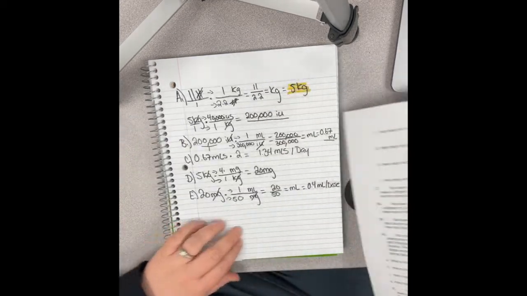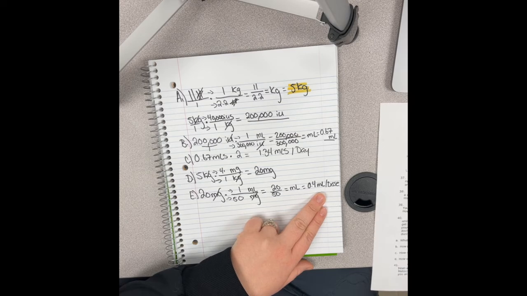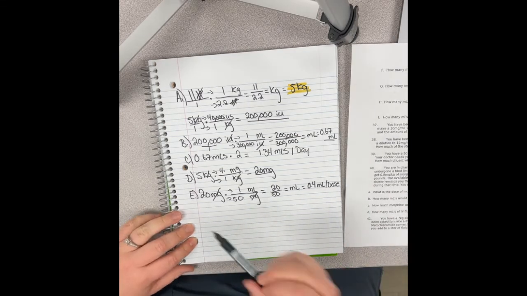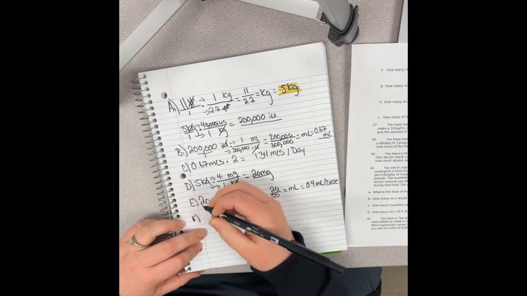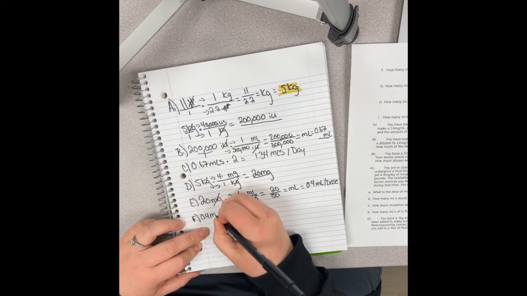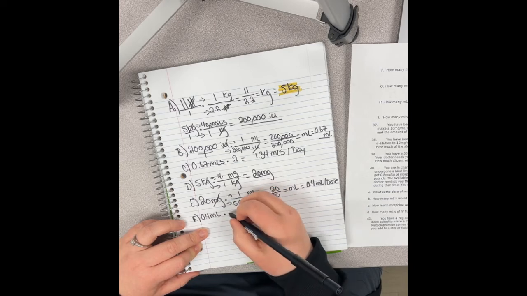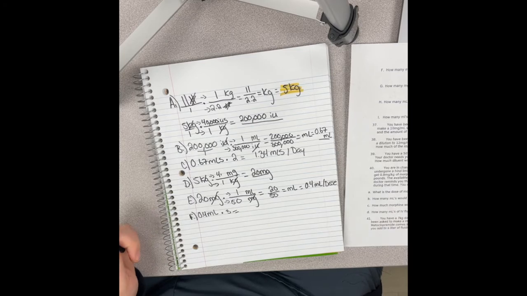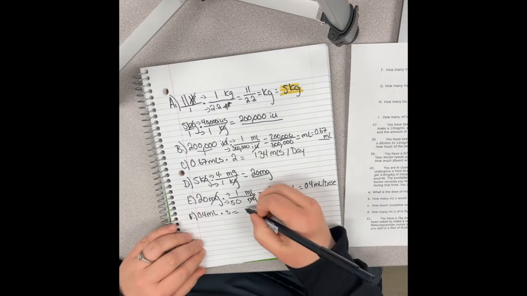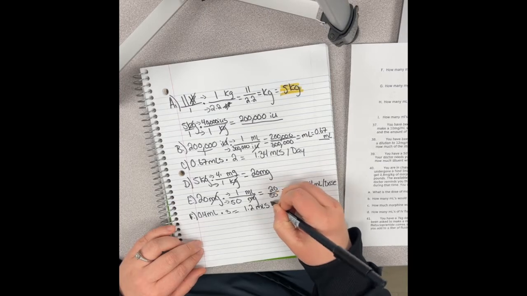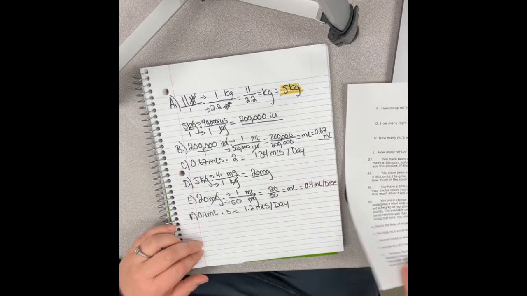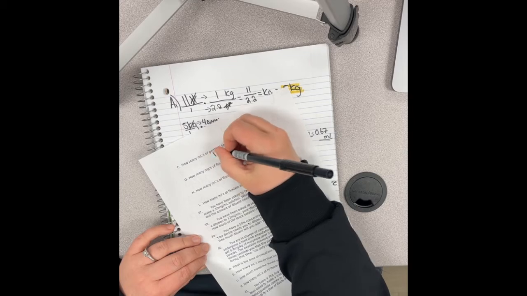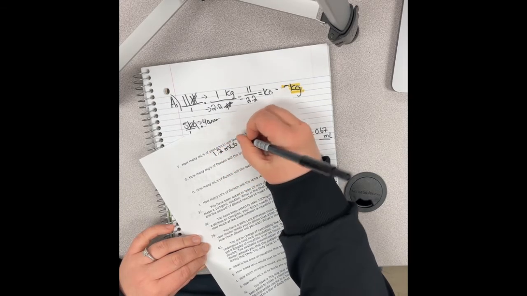So taking the information that we already calculated here, 0.4 mLs per dose, for F we're simply going to multiply 0.4 mLs multiplied by 3 doses per day, which is going to give us 1.2 mLs per day. Okay, so the answer to F is 1.2 mLs per day.